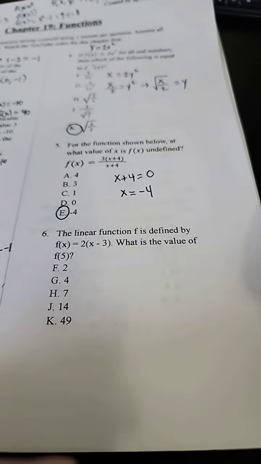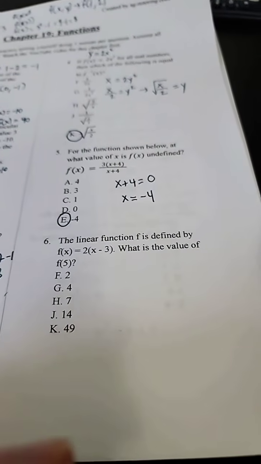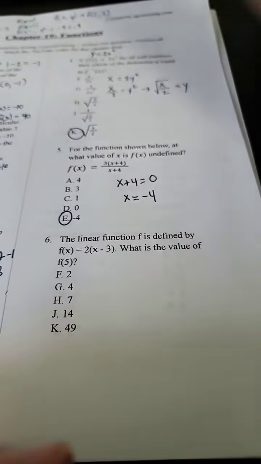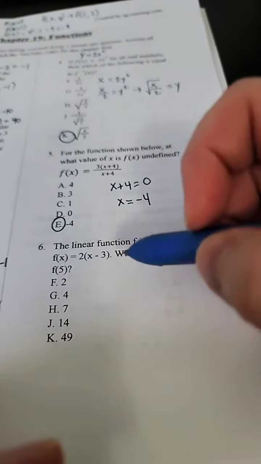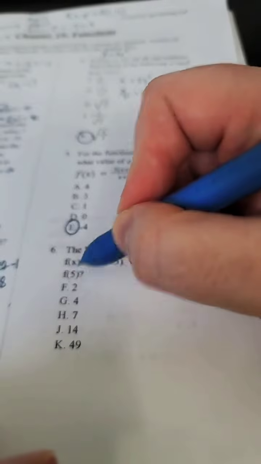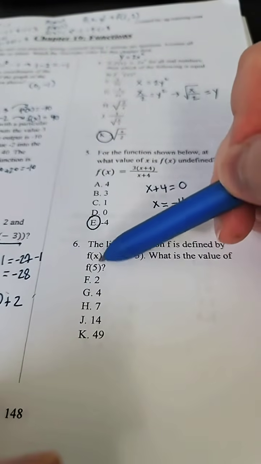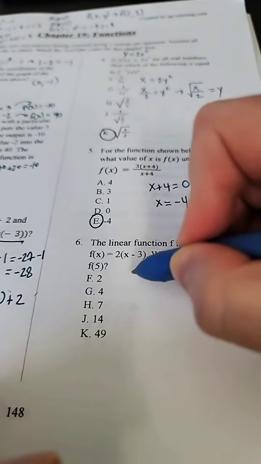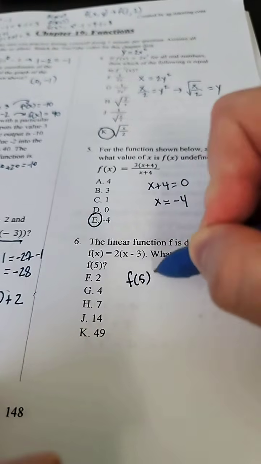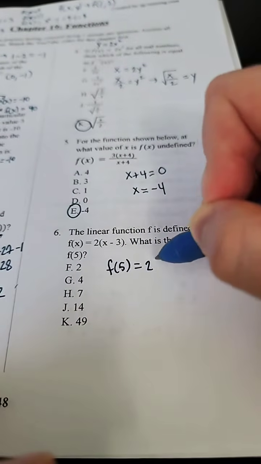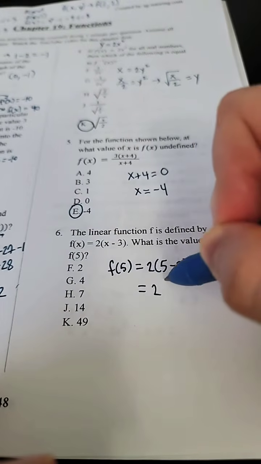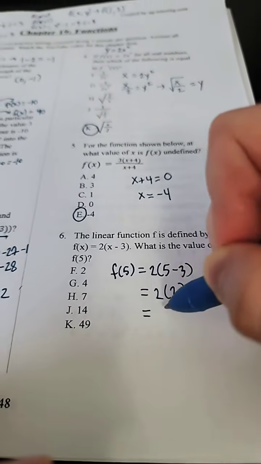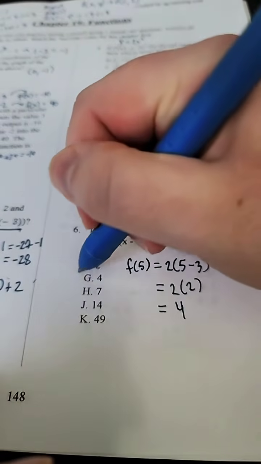So then let's go to number 6. The linear function f is defined by f of x is equal to that. What is the value of f of 5? So you see here, they're just replacing the x with a 5. You do the same thing in the equation. Replace everywhere you see an x with a 5. So it's going to be 2 times 5 minus 3. Then that's going to be equal to 2 times 2, which is equal to 4. So it would be G.